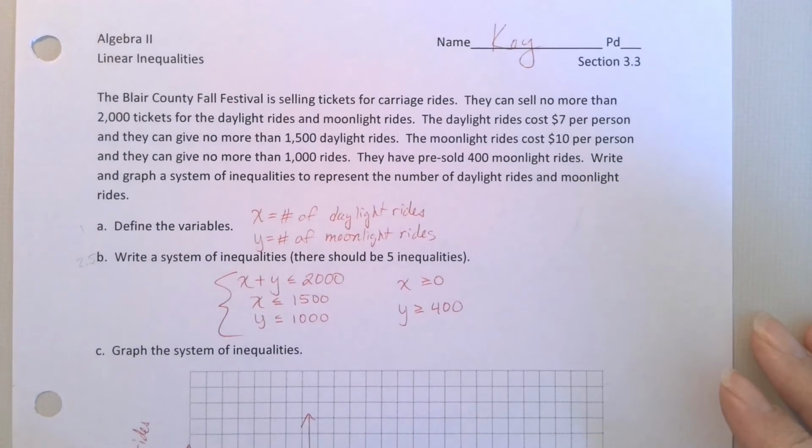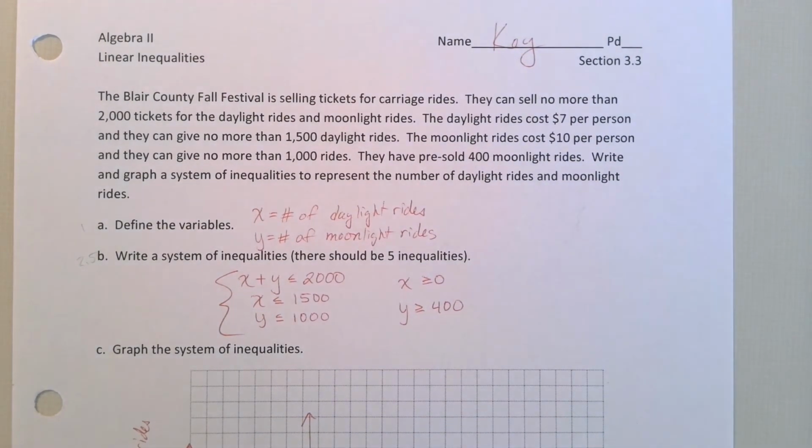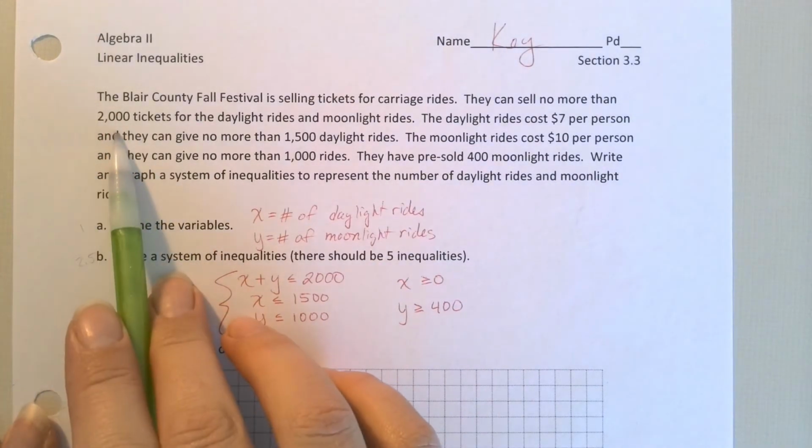All right, today we are going to take a step back and review things that I've already posted the answer keys to, but I want to make sure we understand them. So we are looking at this Blair County Festival problem, and you should have already read through it. You should have the information, and I like to underline or highlight normally when I'm teaching this.